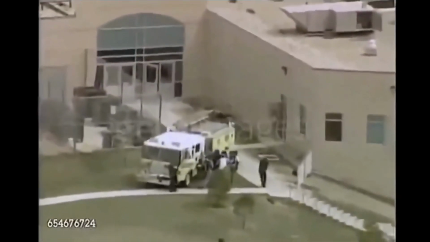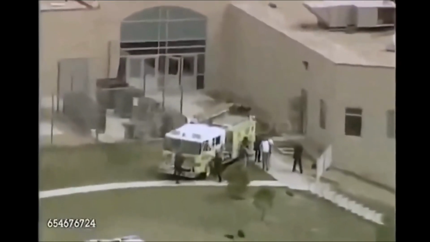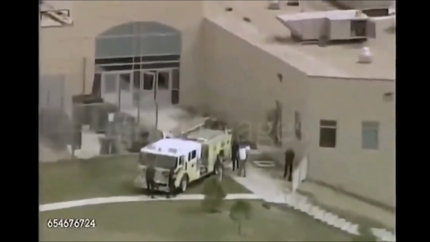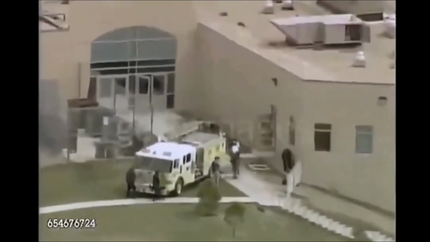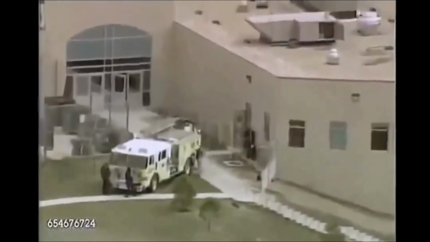Well, they're in the building now. It's going to get worse. That's not a body. That's a dummy. And you'll notice, scanning, this is another dummy that they're going to drag. Watch the head bounce on the concrete. Watch how loose the limbs are.